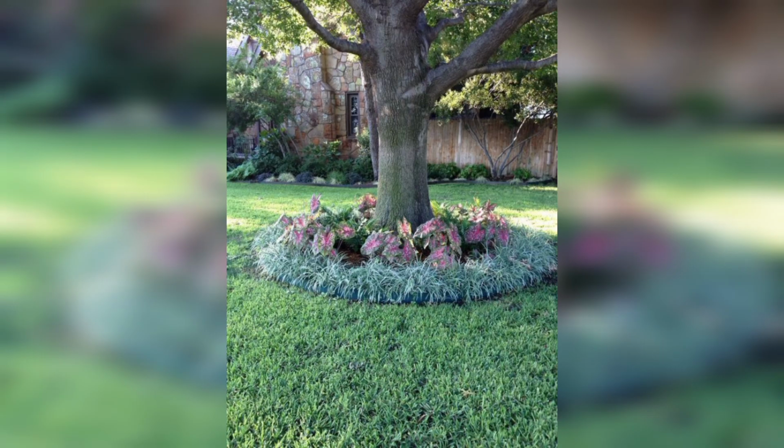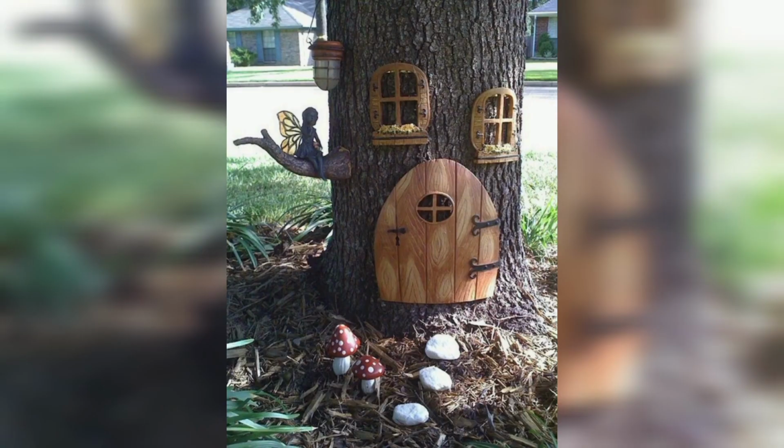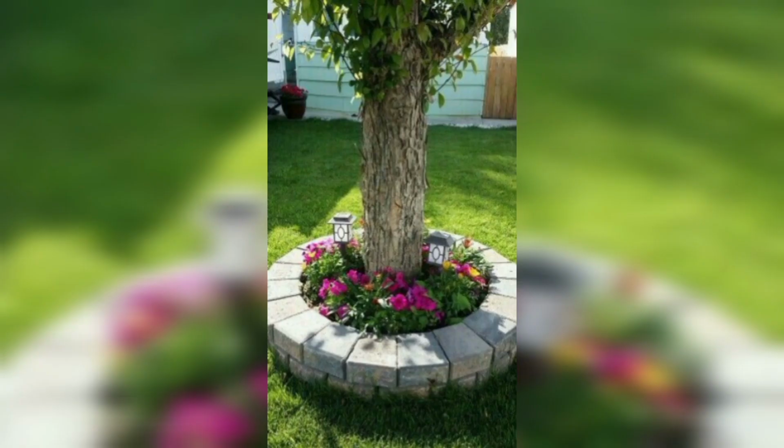Remember to consider the type and size of your tree as well as your climate when choosing decorations. Ensure that any decorations or structures you install are safe and do not harm the tree. Always respect the natural beauty of your garden tree when decorating it.